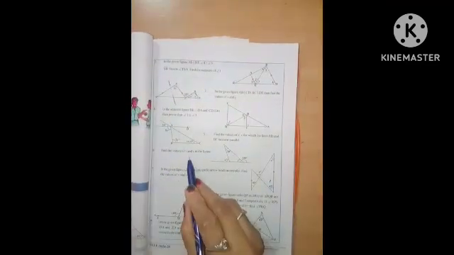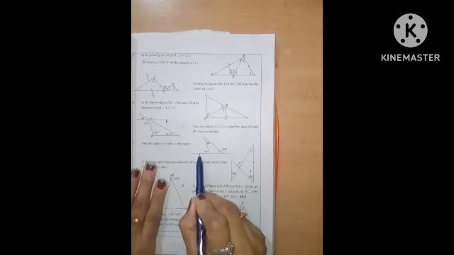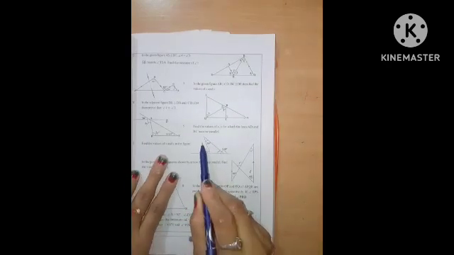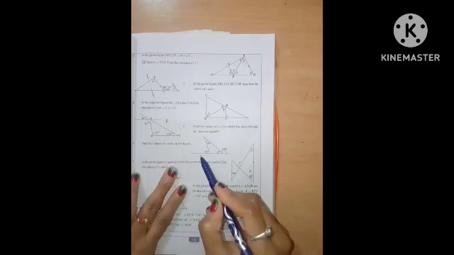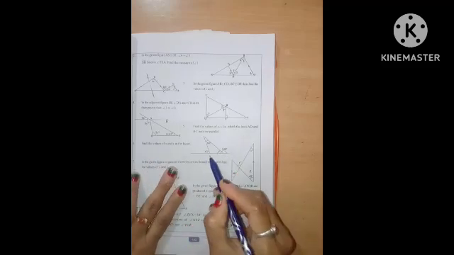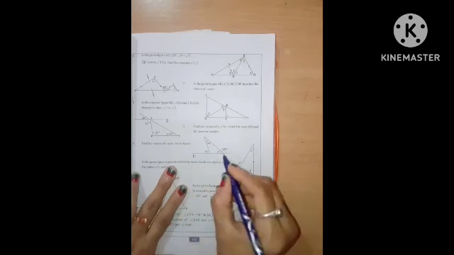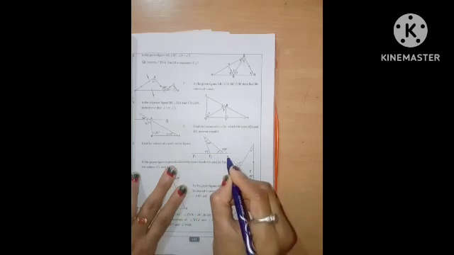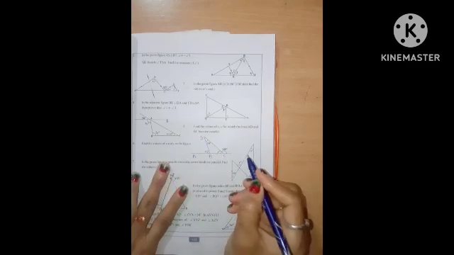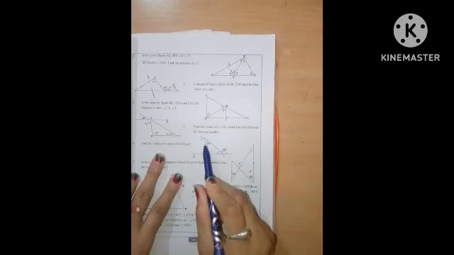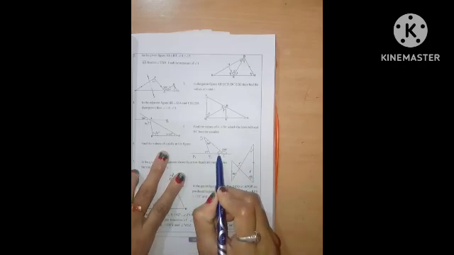Find the values of x and y in the figure. Observe this figure. One figure is given. Find the values of x and y. Names are not allotted in this figure, so in the given figure, first give the names. This is A, B and C, and this is D. Otherwise, without names we also have to calculate it.